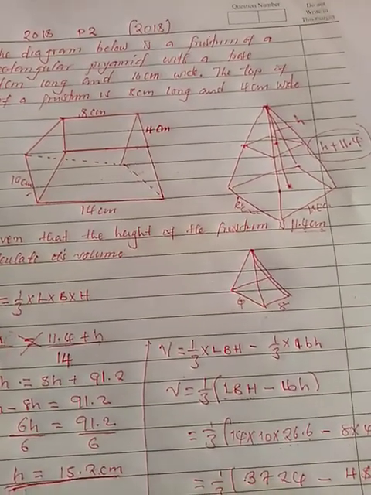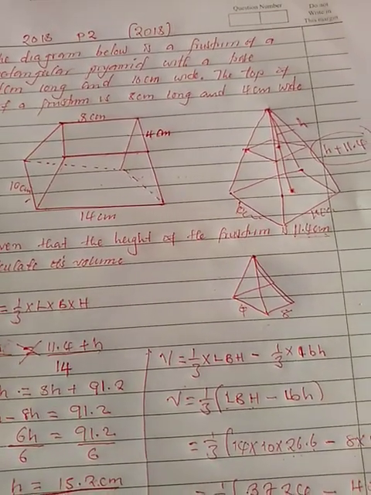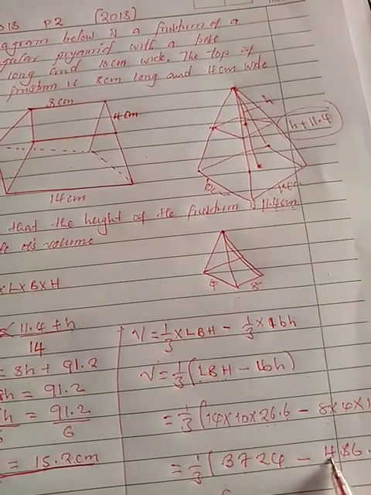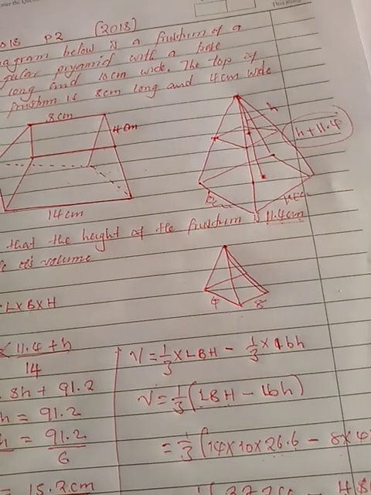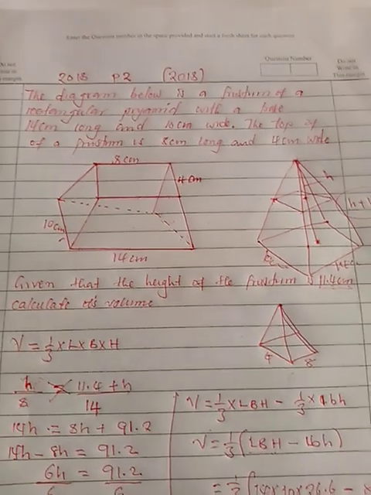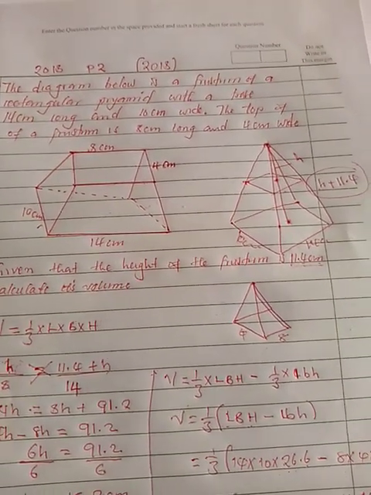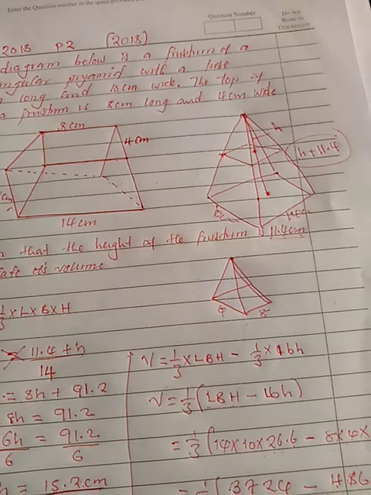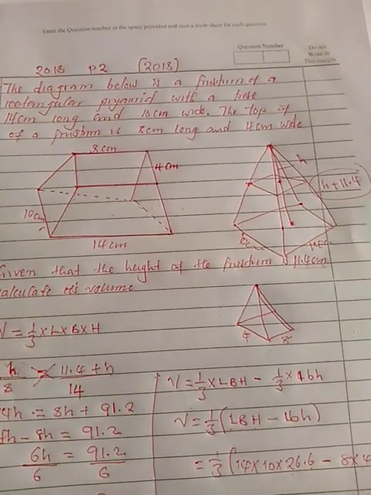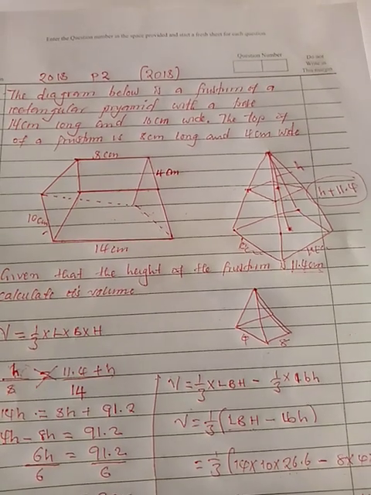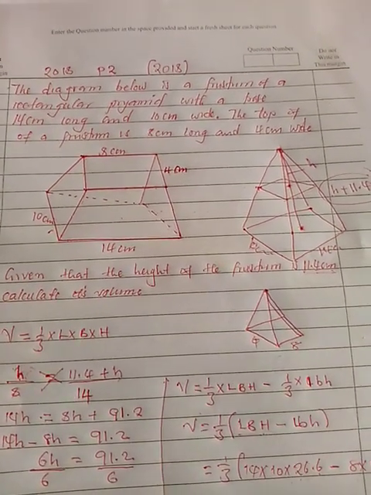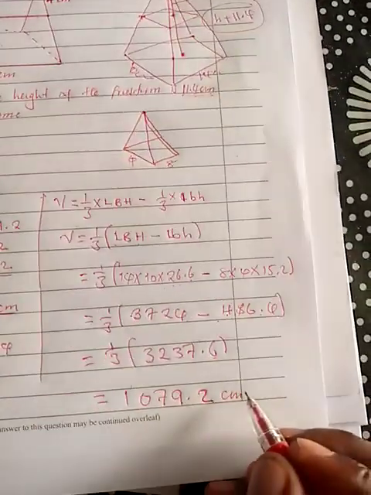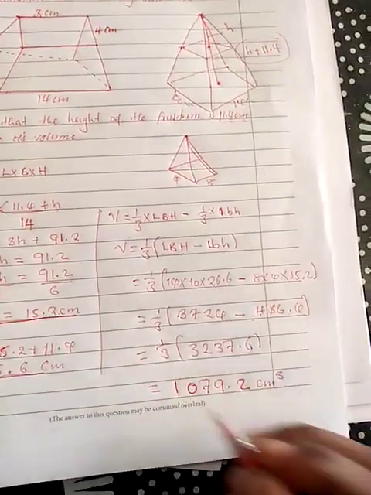Then you have 1/3, then 3,724 minus 486.4, you have 3,287.6. Then this one here, divided by 3, you have your answer as 1,079.2 cubic centimeter, like this. This is your answer.